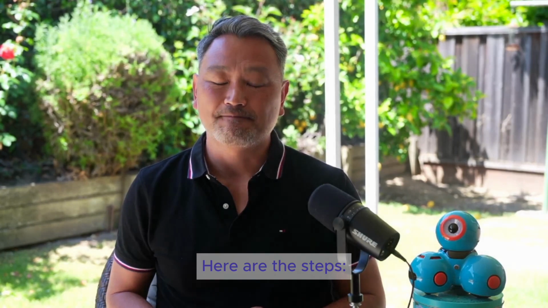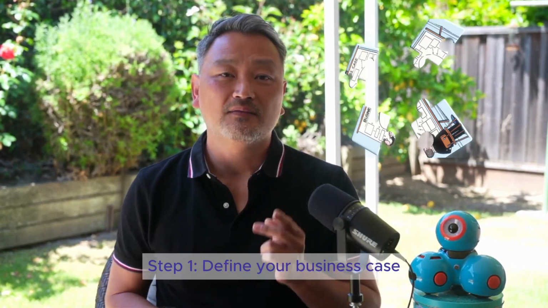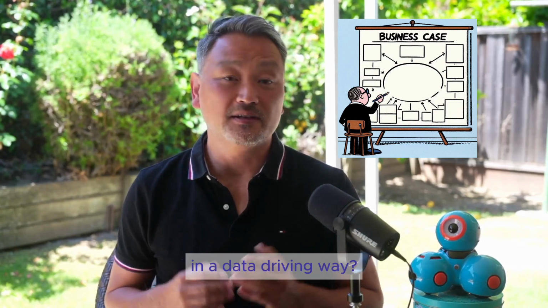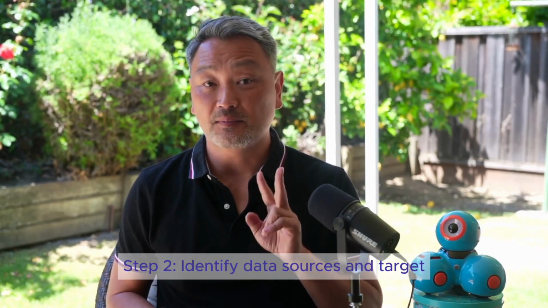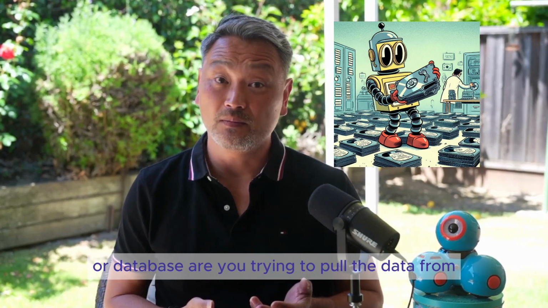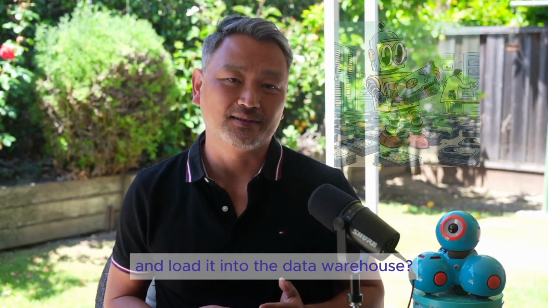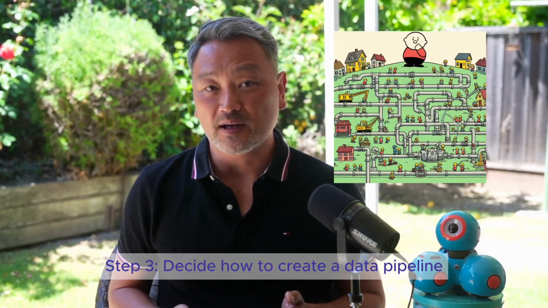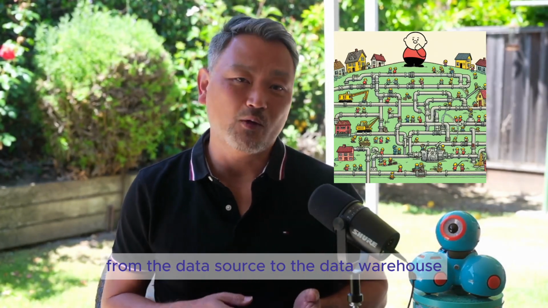Here are the steps. Step 1. Define your business case. What problems are you going to solve in a data-driven way? Step 2. Identify data sources and targets. Which cloud application or database are you trying to pull the data from and load it into the data warehouse? Step number 3. Decide how to create a data pipeline from the data source to the data warehouse.